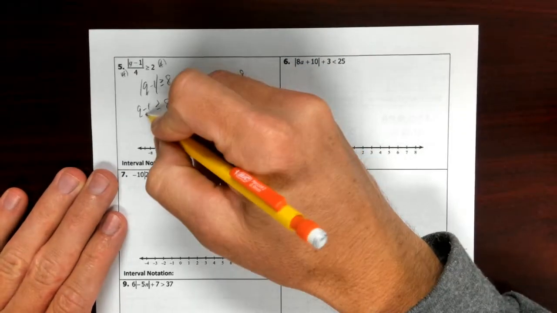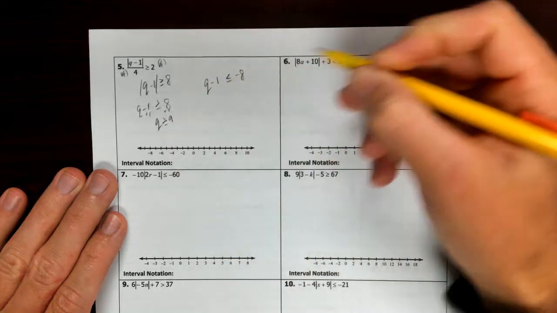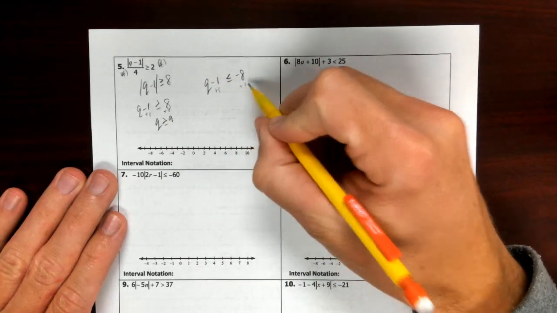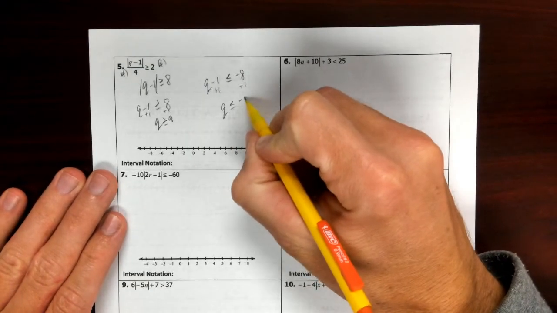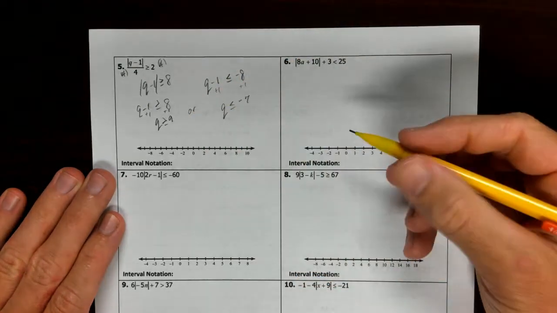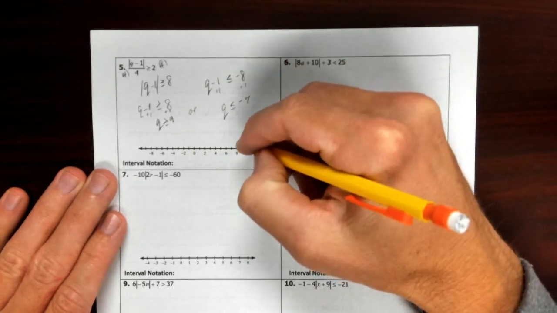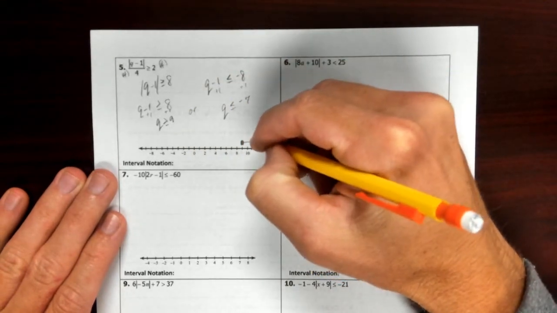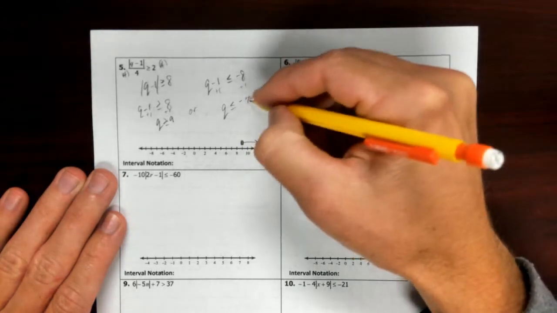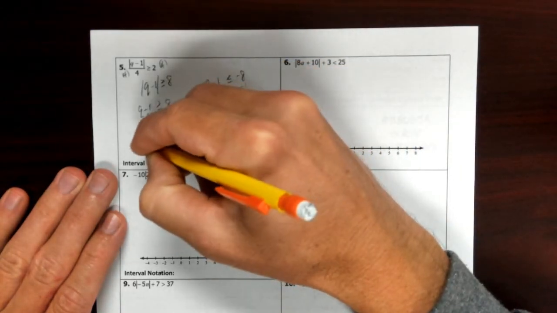Solve for q, so we're going to add 1 to both sides. Q is greater than or equal to 9. Add 1 to both sides. Q is less than or equal to negative 7. So this is going to be an OR inequality. So q is greater than or equal to 9. Here's 9. It's equal to, so it's a closed circle. There it is. Q is less than or equal to negative 7. Here's negative 7, there it is.